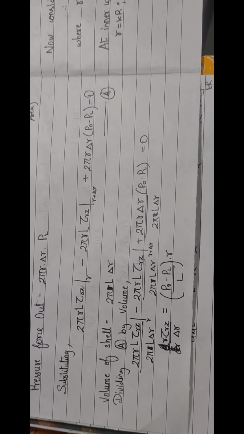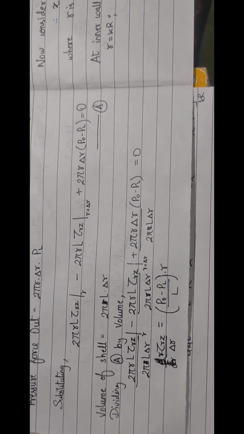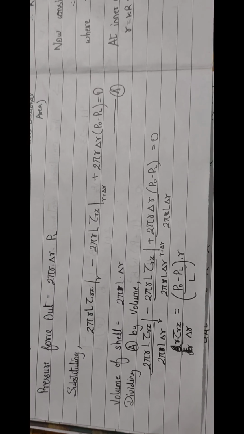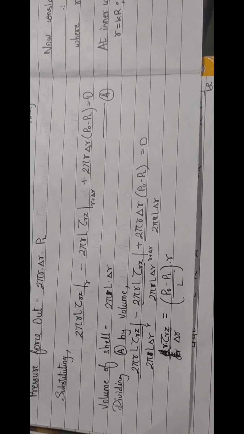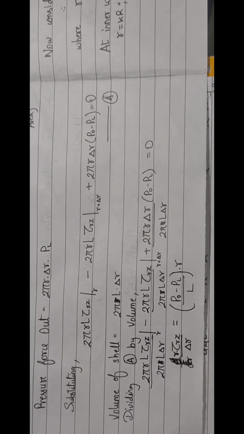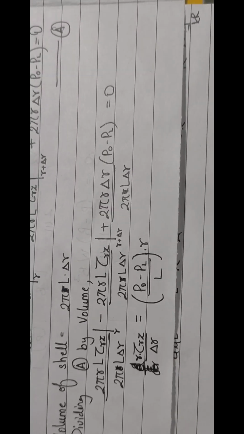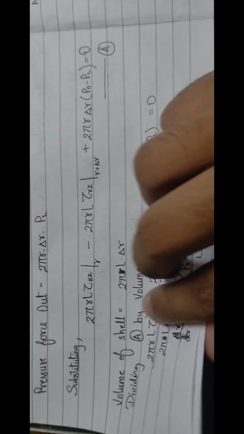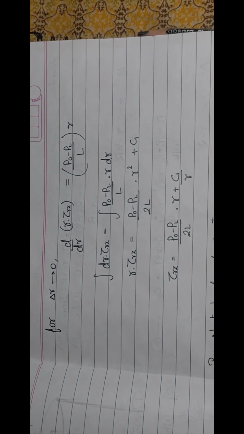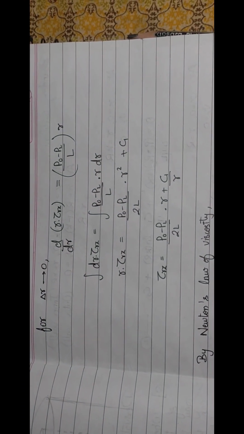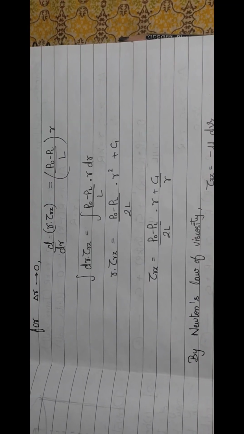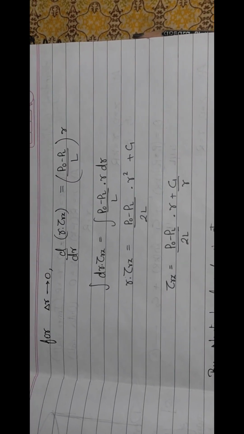Also the volume of the shell is 2 pi r L delta r. This is the volume of the elemental shell in the cylindrical coordinate system. Dividing the whole equation by this volume, we get this equation after cutting out all the common terms. The next step is to consider delta r tending to 0, and d(r tau rz)/dr is equal to (P naught minus PL)/L times r. So now integrating the terms, we get the next equation.